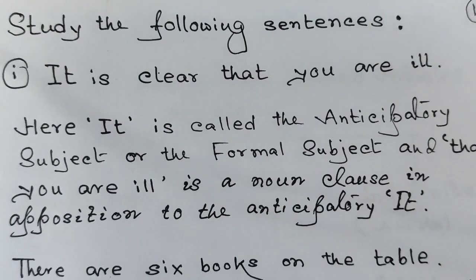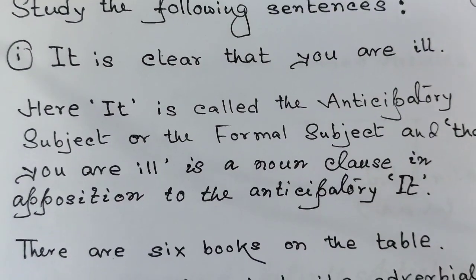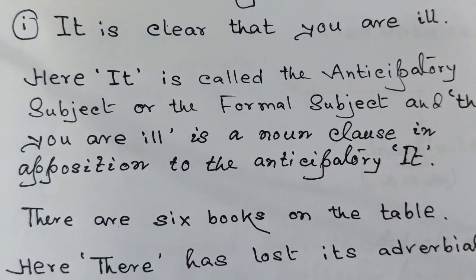Well, that you are ill is a noun clause in opposition to the anticipatory it. I'll make a simple question. What is clear? That you are ill is the answer to your question. So this has been called the apposition to the anticipatory subject.